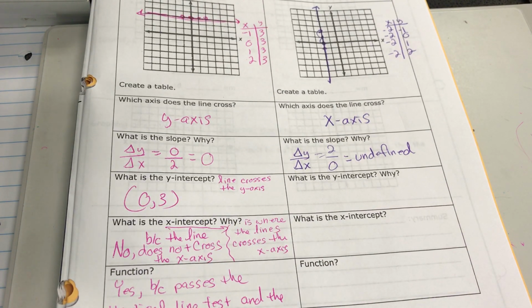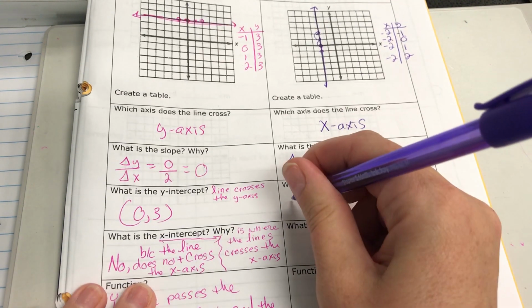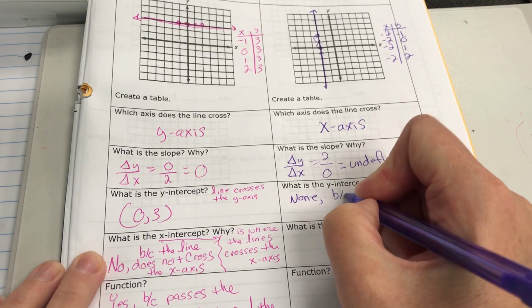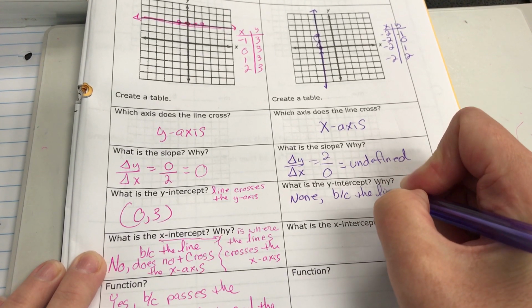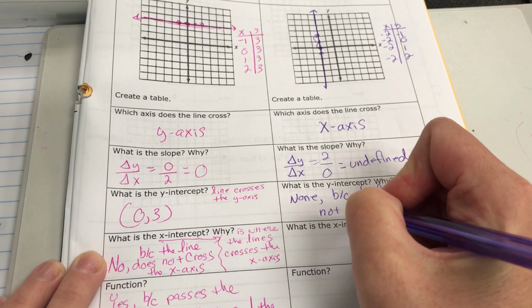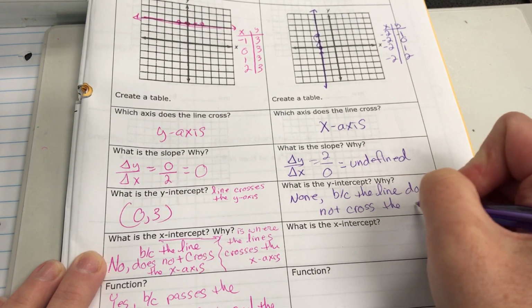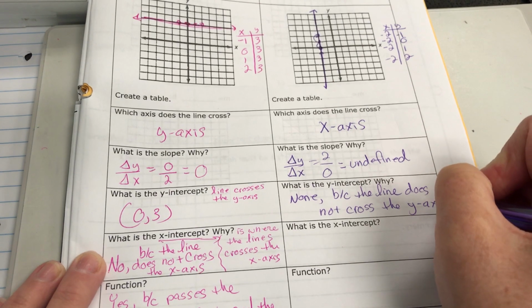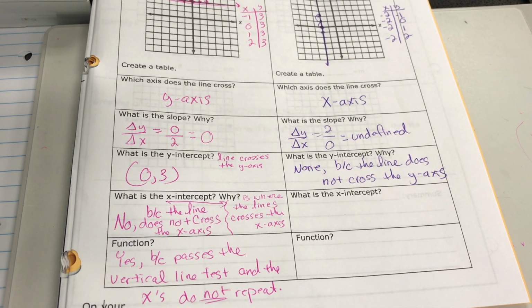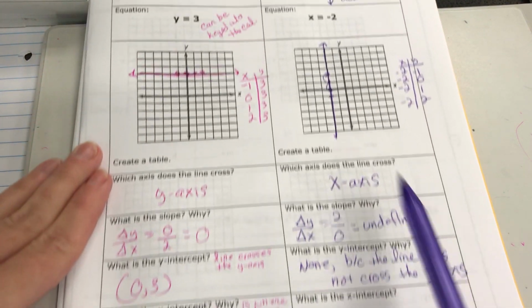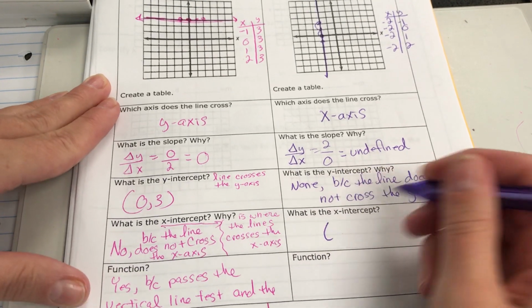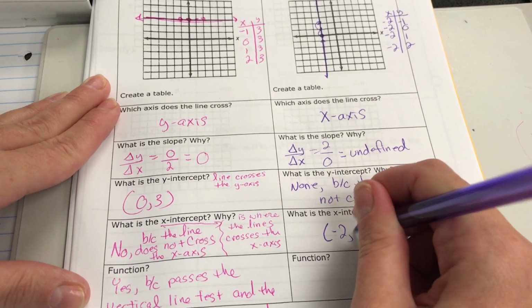What is the Y-intercept and why? Well, there's none, because the line does not cross the y-axis. Okay? What is the x-intercept of this line? Well, where does this line cross the x-axis? Right there at -2. So your x-intercept is actually (-2, 0).